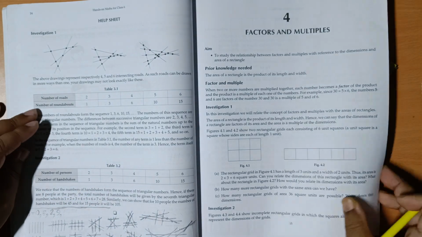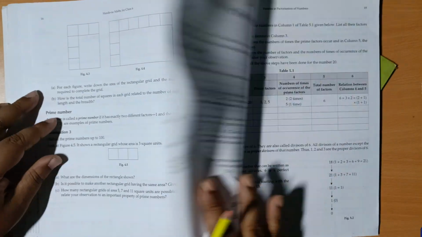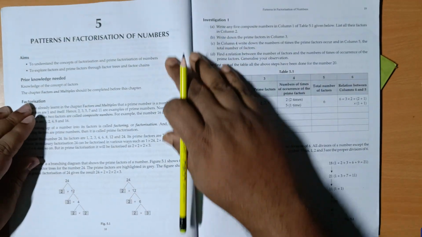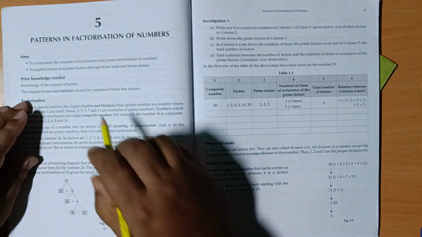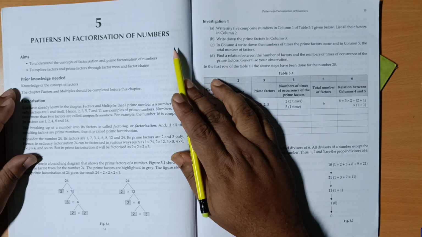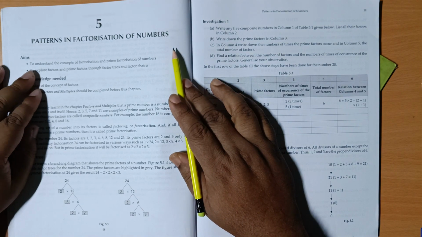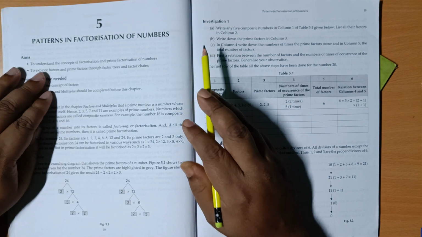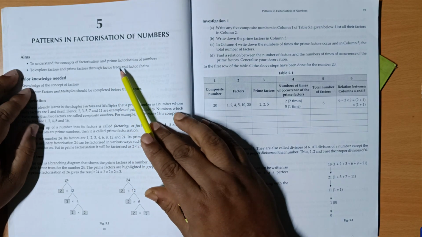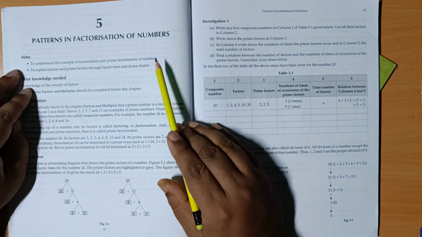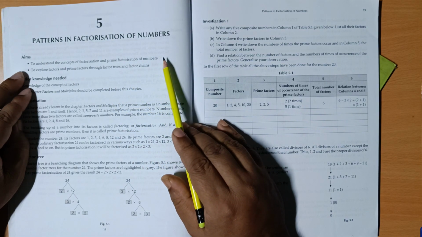Okay, so now let me show you yet another very interesting chapter, which is patterns in factorization of numbers. The aim is to understand the concepts of factorization and prime factorization of numbers. This is very important in numbers.